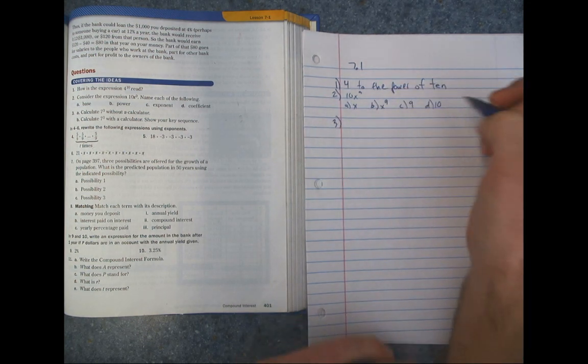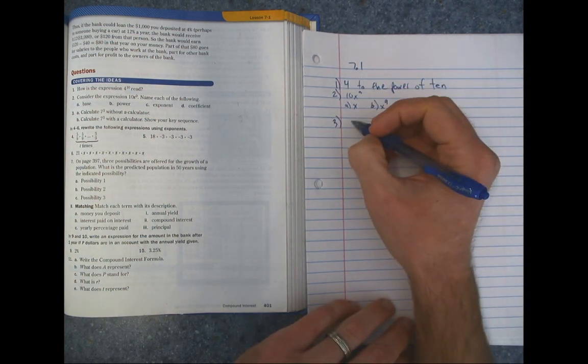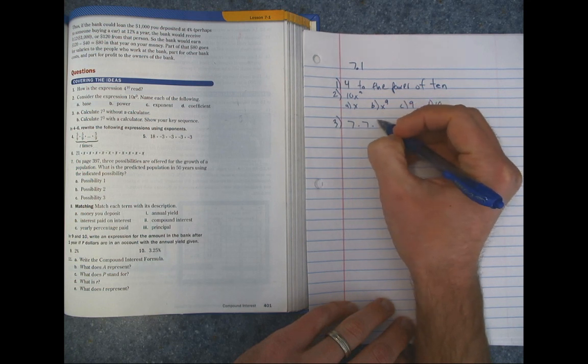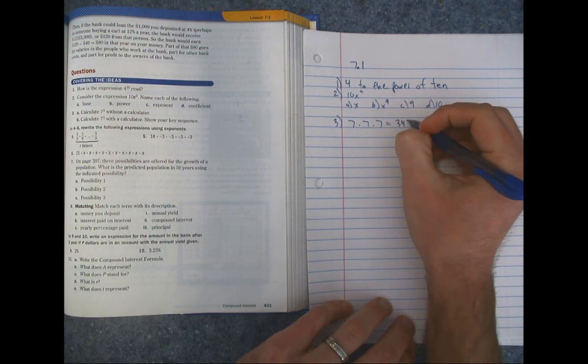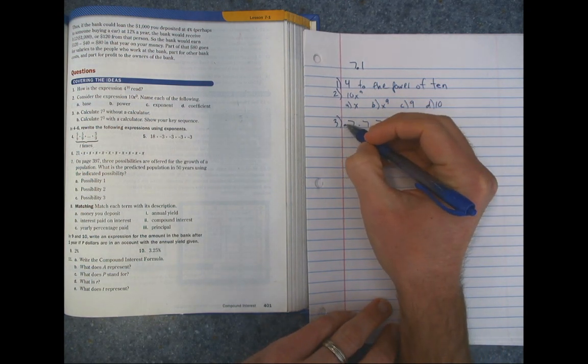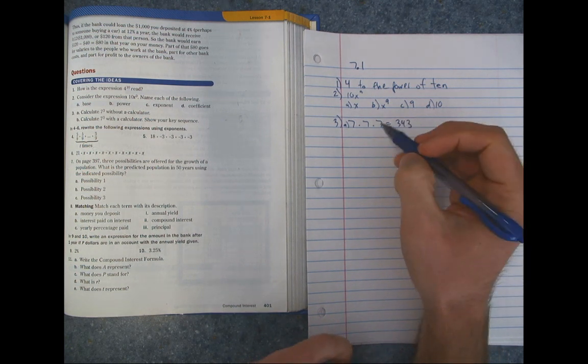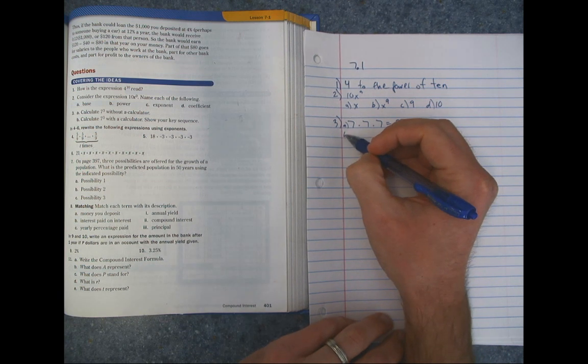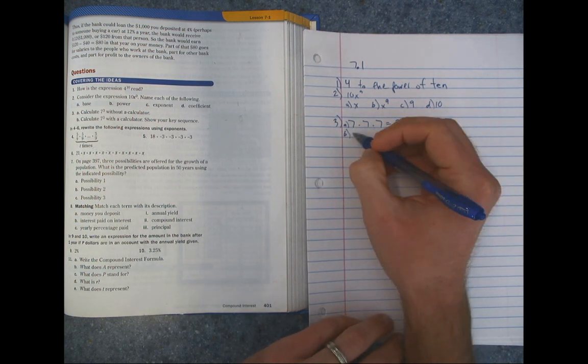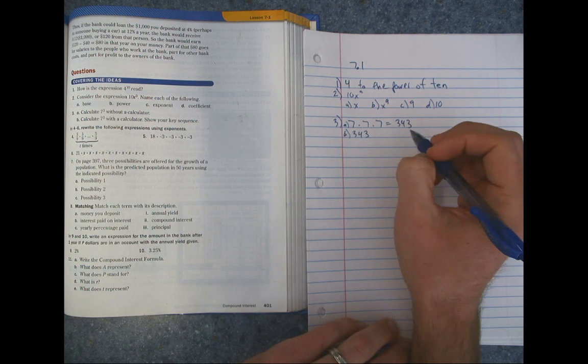Okay, number 3. We're going to calculate 7 to the 3rd without a calculator. 7 times 7 times 7. Now, I'm not too concerned with you doing this in your head. We just need to make sure that we understand 7 to the 3rd is 7 times 7 times 7, which comes out to 343. That's the reason it says without a calculator, it's not testing your mental math skills. It's making sure you understand it's not 7 times 3, it's 7 times 7 times 7. And of course, when you calculate this in your calculator, you're going to get the same thing of 343.